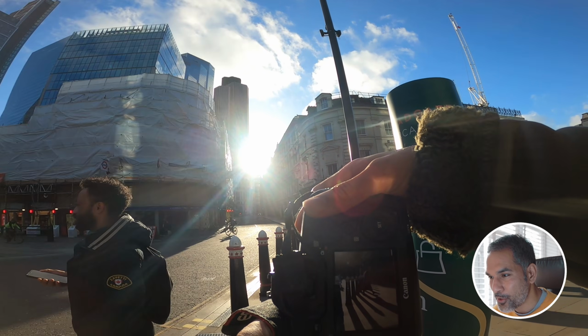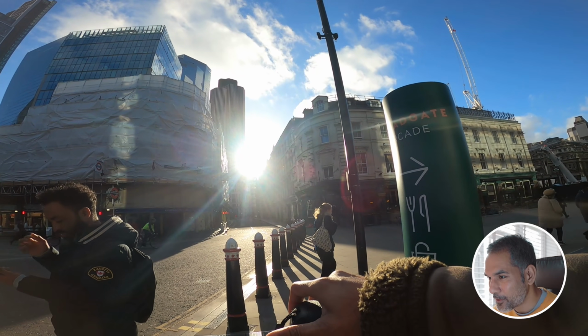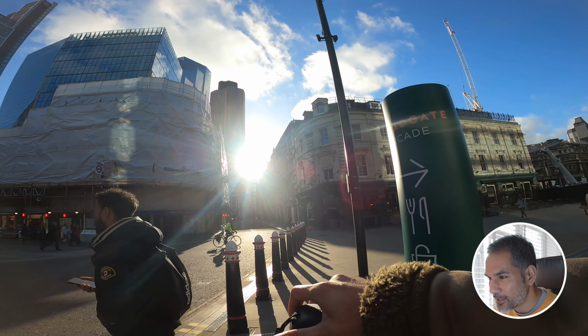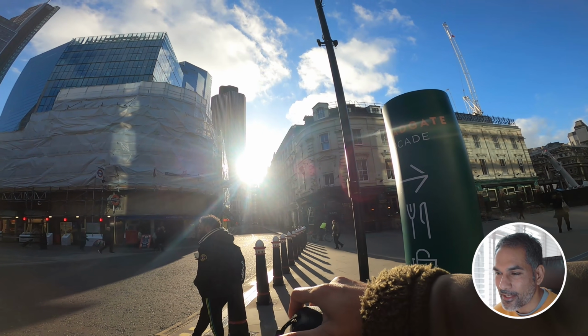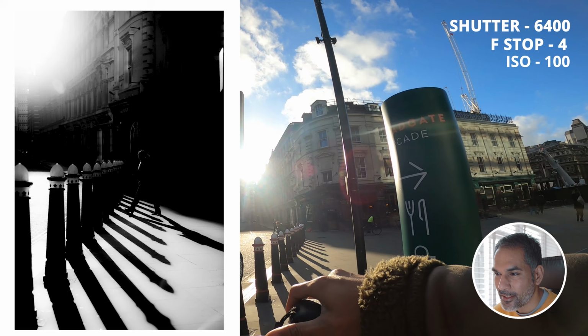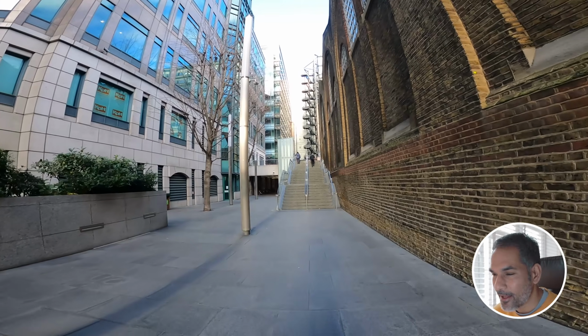That one came out okay. But there's one coming up that was really cool. I think it's coming up just now. This one I really like. I love the glow of the sun. The lady just walking into the light. So I was happy with that, and I moved on.